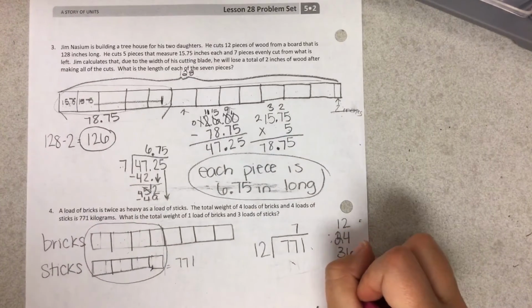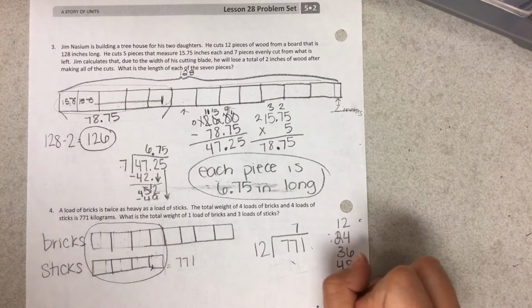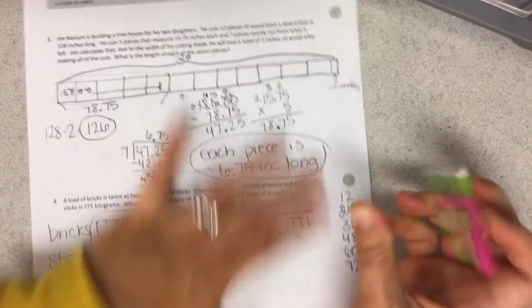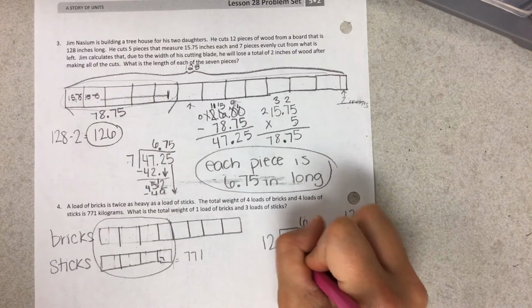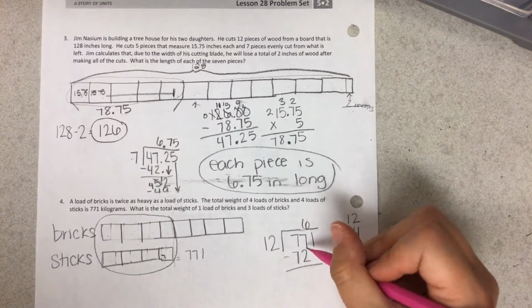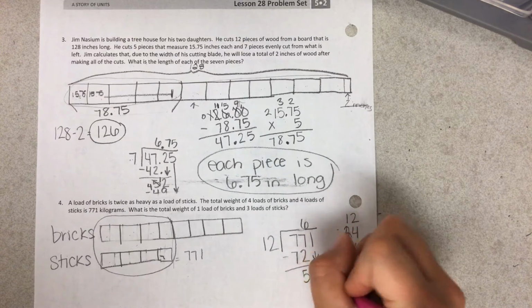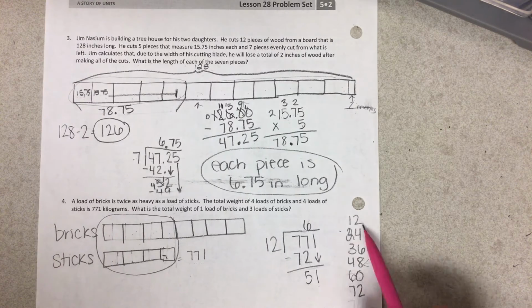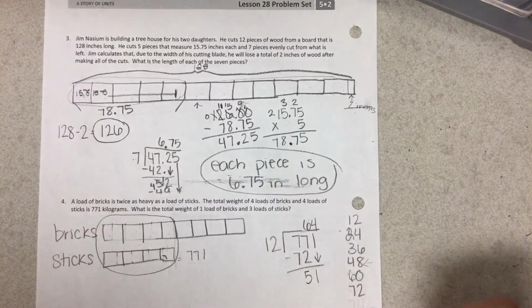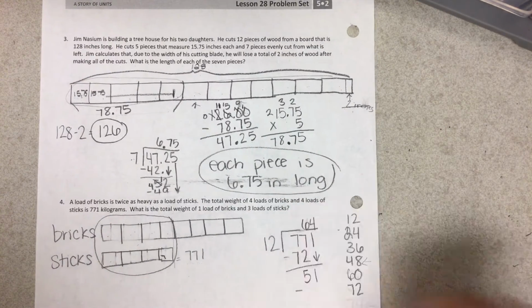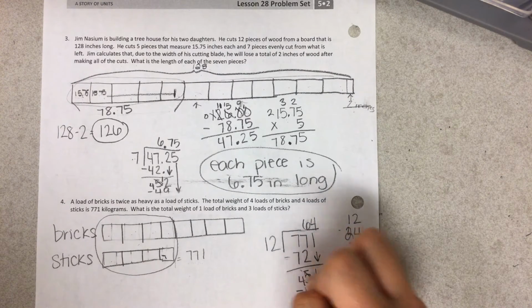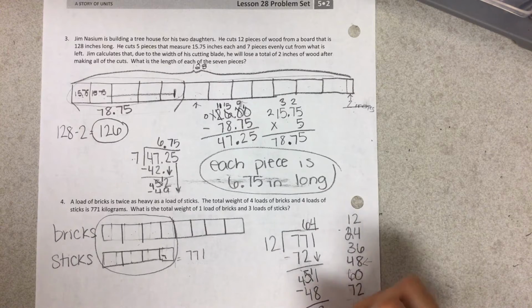So 48, 60, 72. So it's going to be 6. Sorry, guys, that was my mistake. So it's going to be 6. I'm going to subtract 72. Then I'm going to get 50. Bring down my 1, so 12 goes into 51 4 times, minus 48, 3.